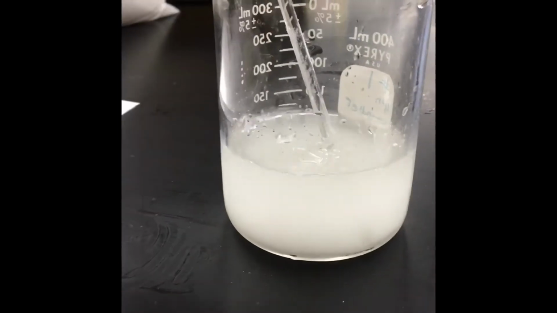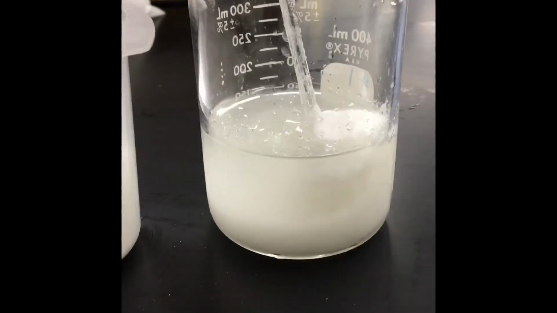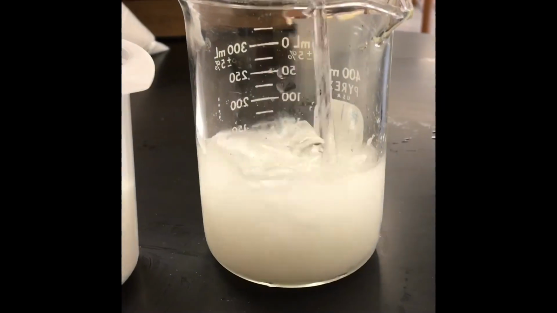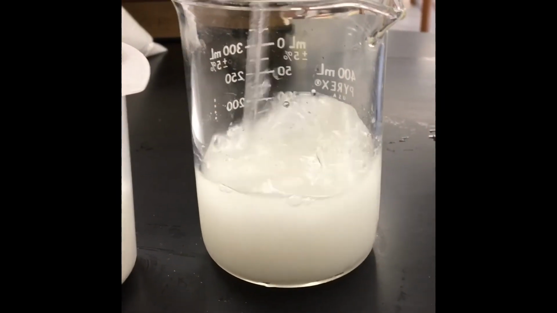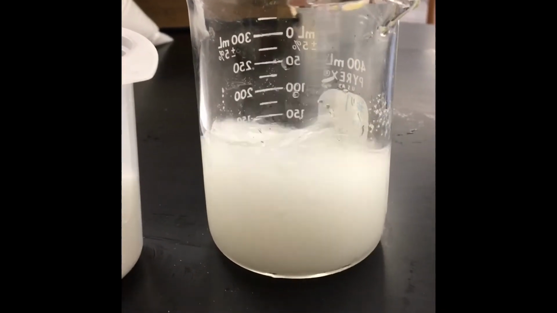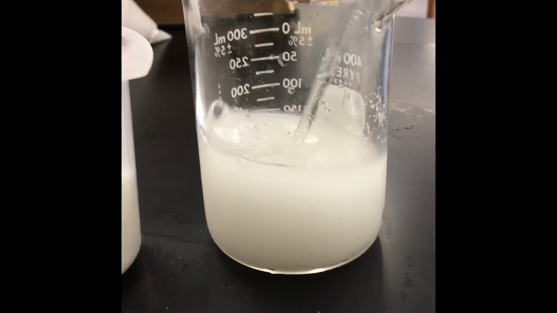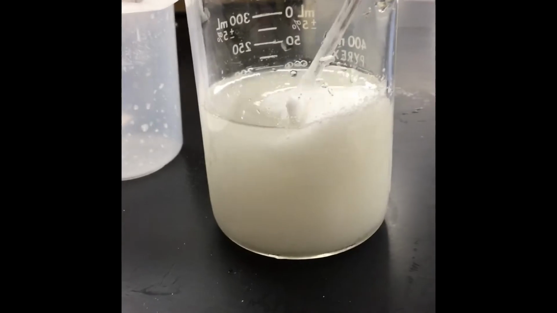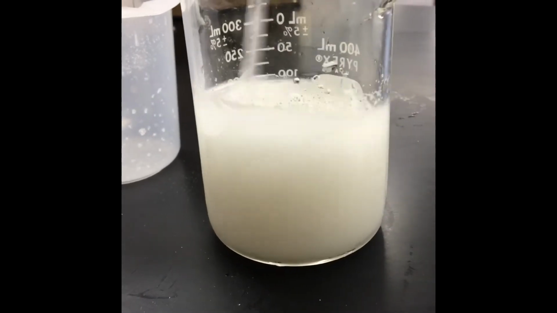So I'm going to put in a little bit more. This is going to be unbelievably sweet. If you were to make sweet tea out of this, it would be disgusting. But I know people that drink sweet tea that's this sweet, honestly. Maybe we should write a solubility lab to create something we can drink.